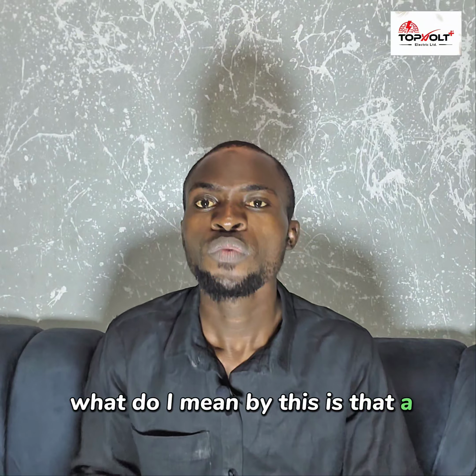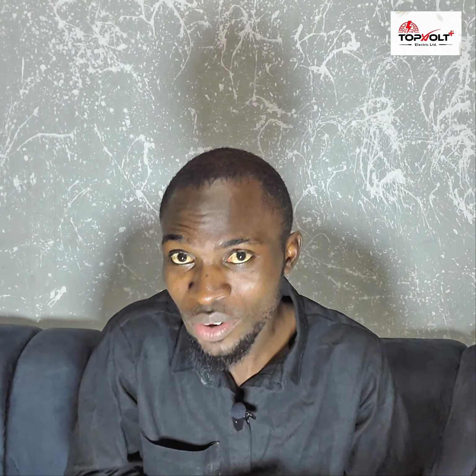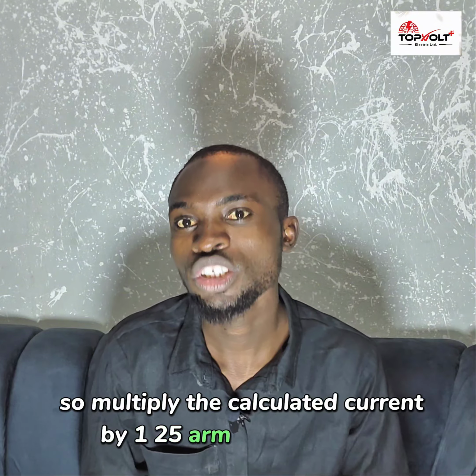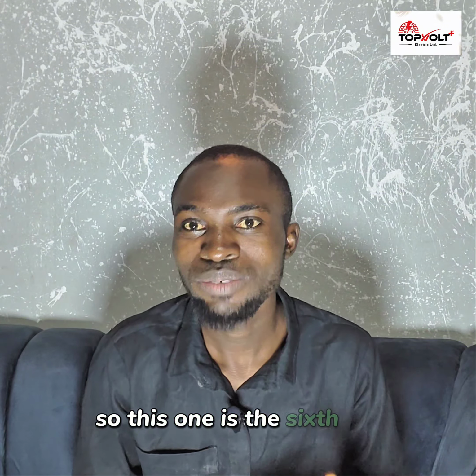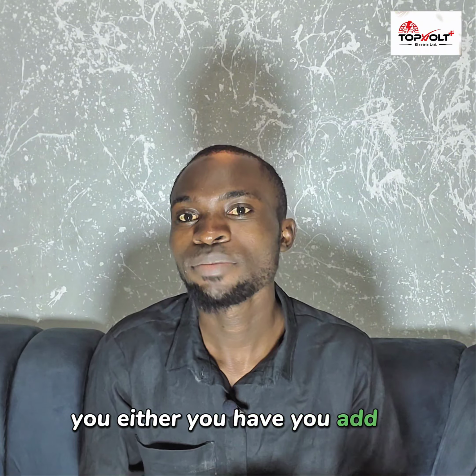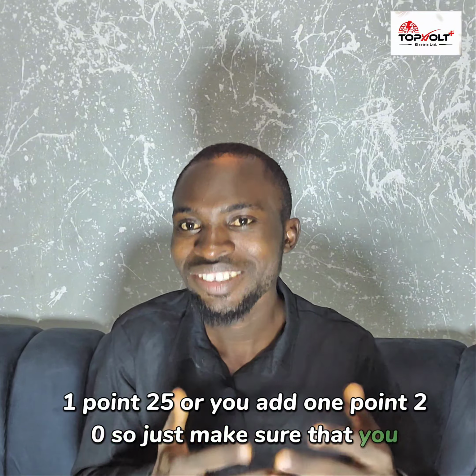So step 4 is to apply the continuous load factor. What does that mean? For a load expected to run continuously, typically more than 3 hours, multiply the calculated current by 125, which is 1.25. This one is the safety margin. It's very important to add this. It's either you add 1.25 or you add 1.20. Just make sure that you add this to it.